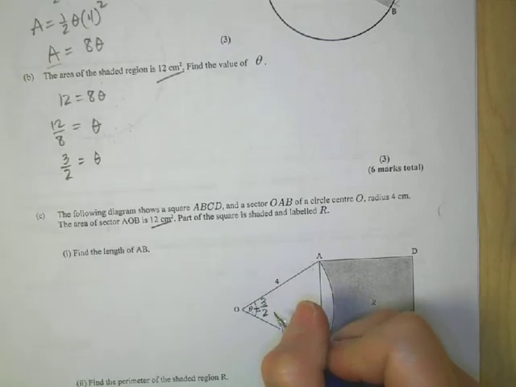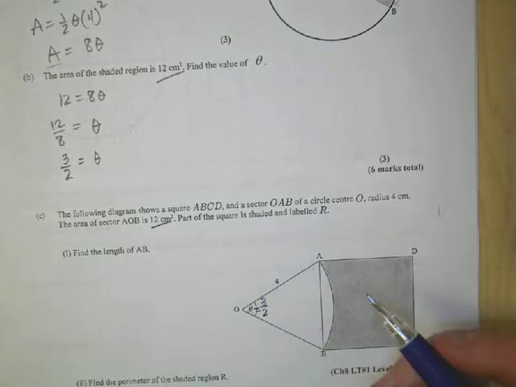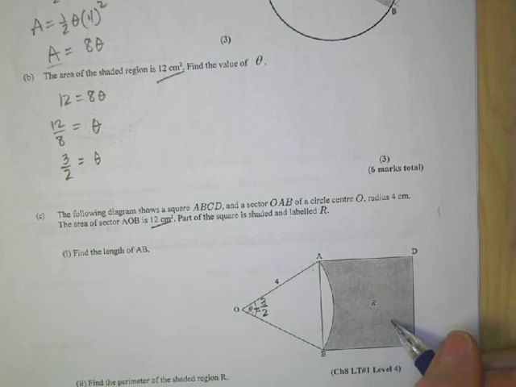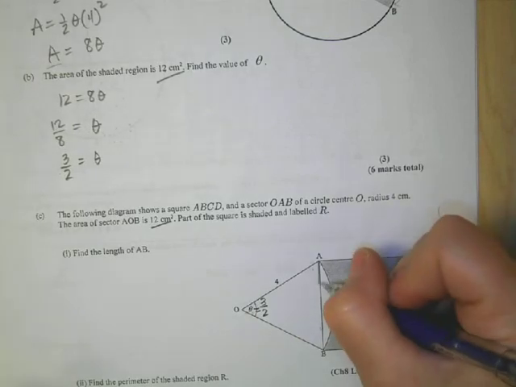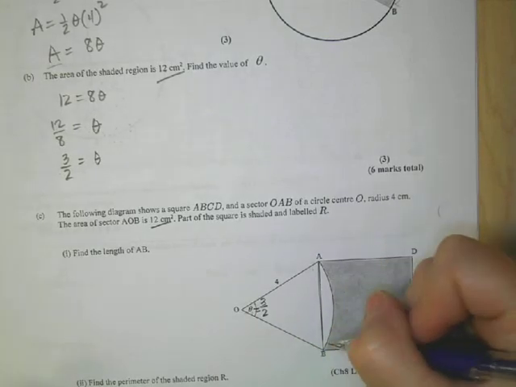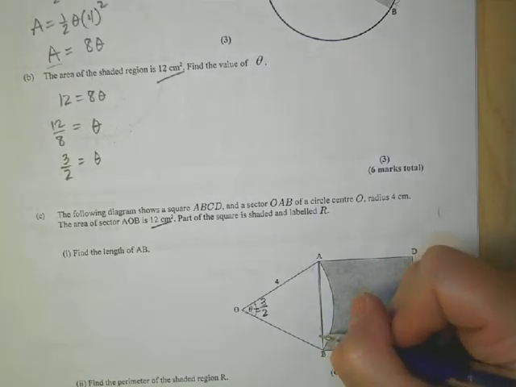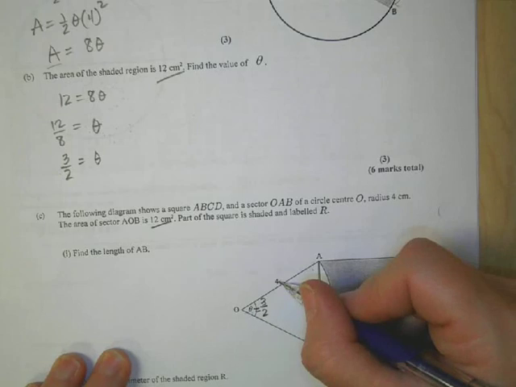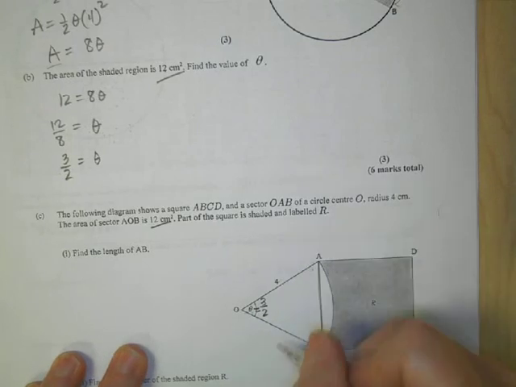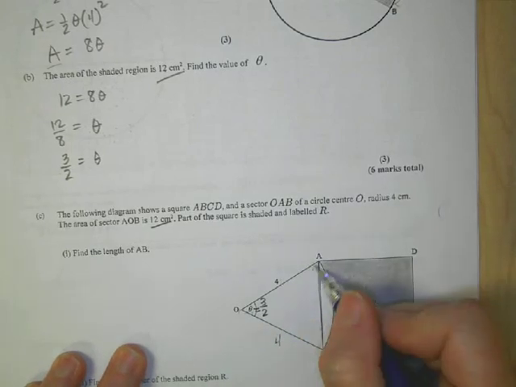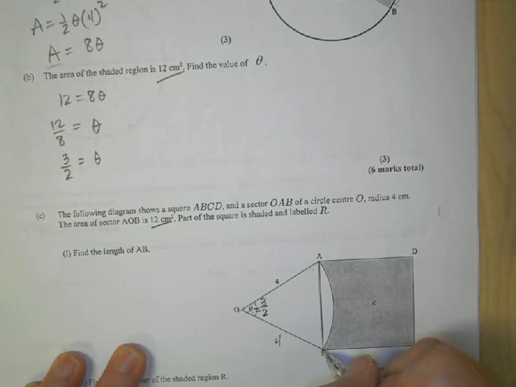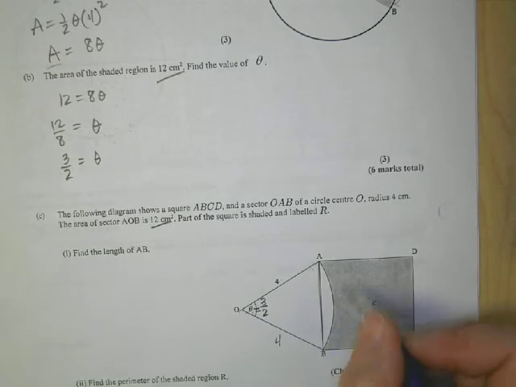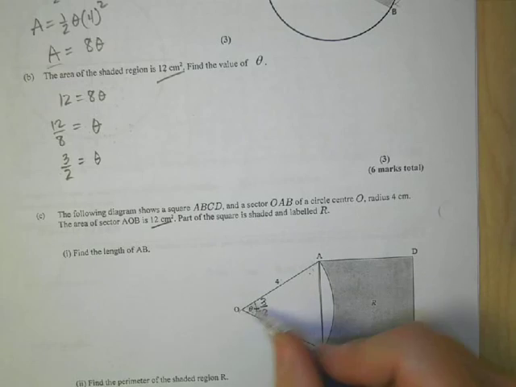Okay. Part of the square is shaded and labeled R. Okay, right here. First, find the length of AB. Oh, would you look at this? I have a triangle here, and I know this angle, and I know this is 4. This also has to be 4 because it's a sector. So these two sides are the same. Okay, and let's see, what else do I know? I can figure out these angles because since this is an isosceles triangle, these two angles must be the same.